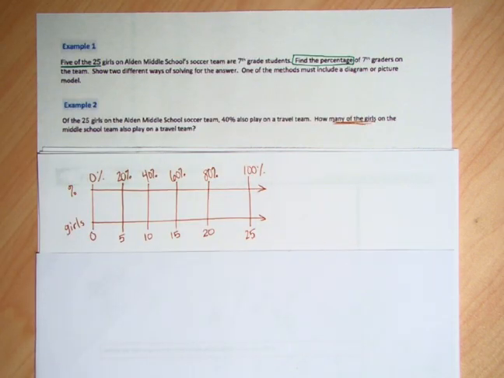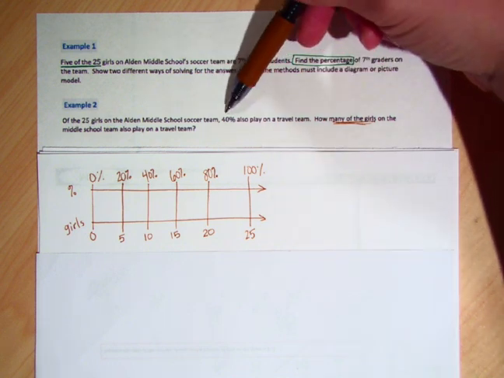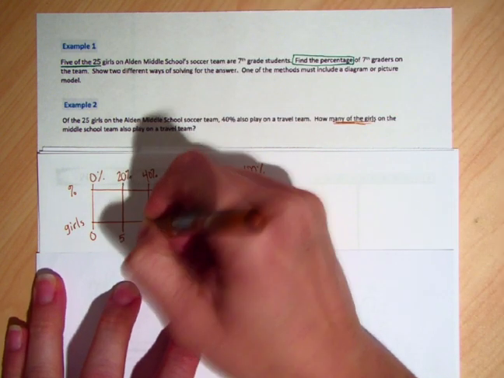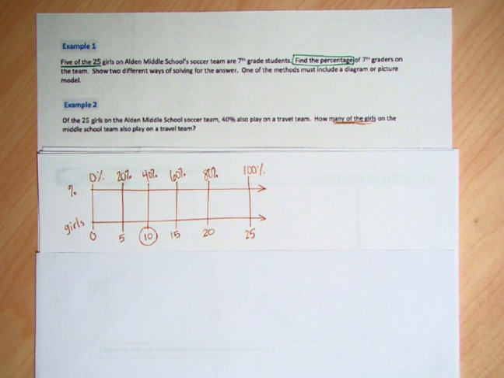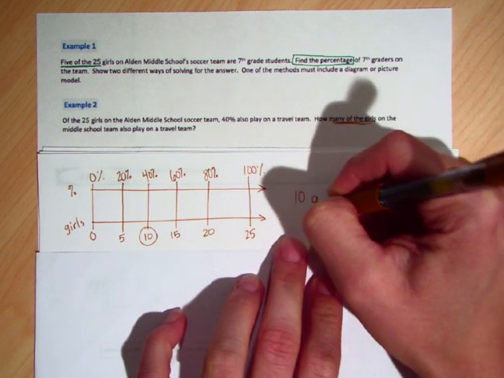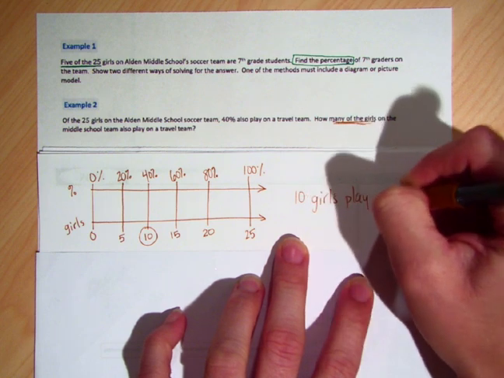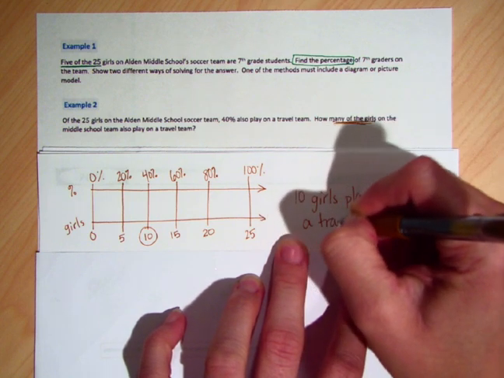All right. Now, you notice it looks exactly the same as the last one. But if it didn't, if we didn't know what the first problem was, we would still be able to make this based on our information we just did. And now we want to know how many of the girls are 40%, because 40% play. Well, 40% is 10 girls. So 10 girls play on a travel team.